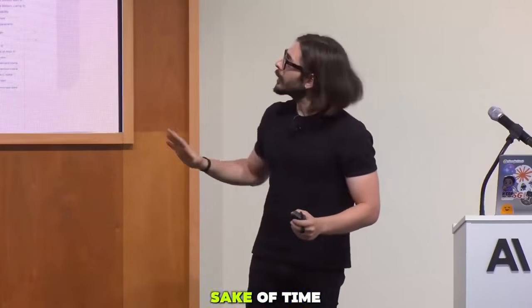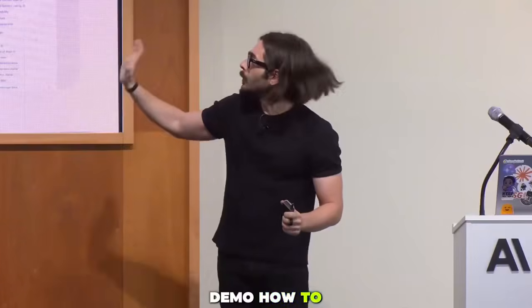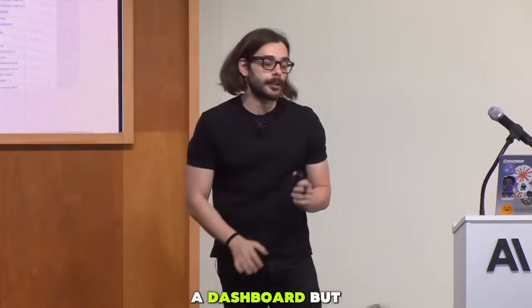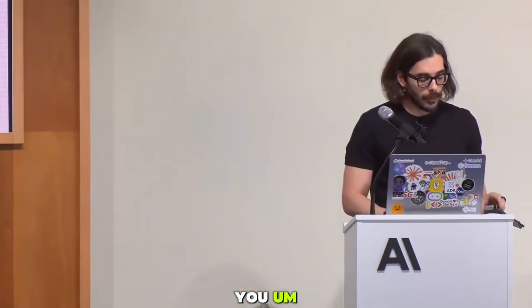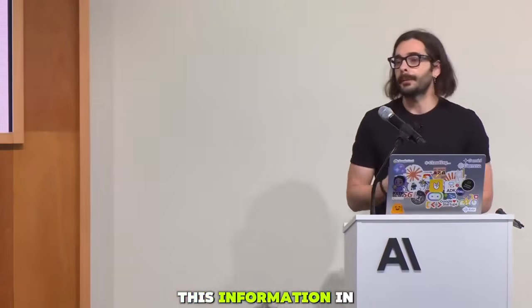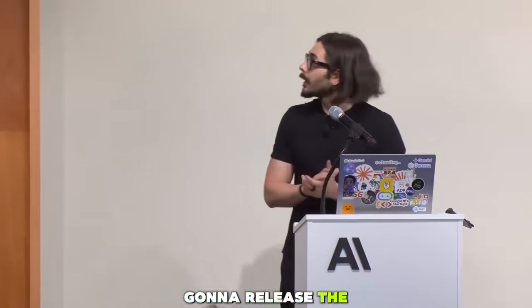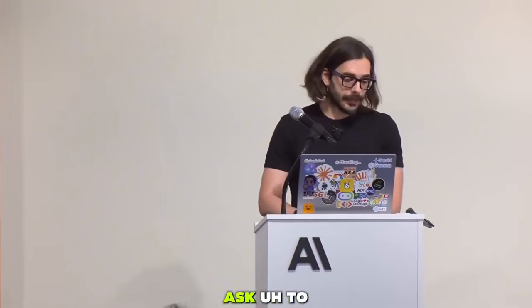this. Now, for the sake of time, I'm not going to demo how to use an MCP server to query BigQuery or build a dashboard, but I want to quickly share with you where you can find this information in order to do that after this session, because we are going to release the code. So I will ask to shift back to my laptop.